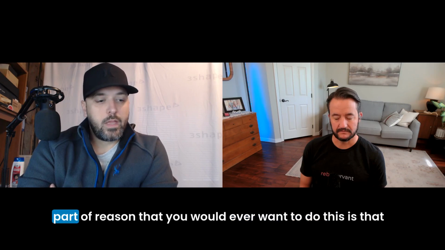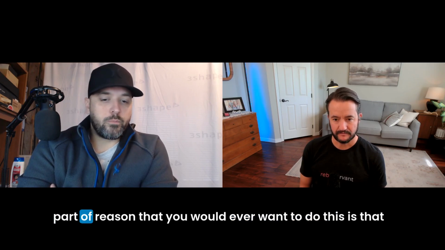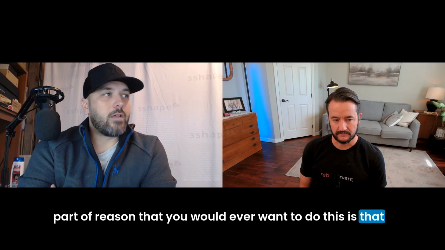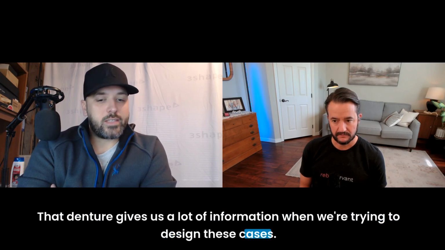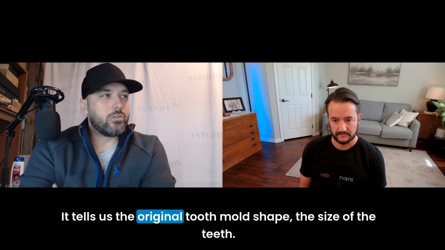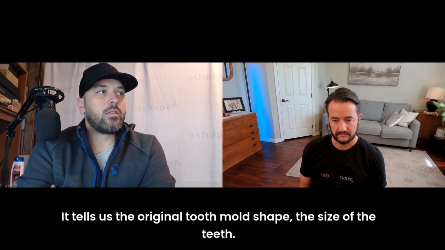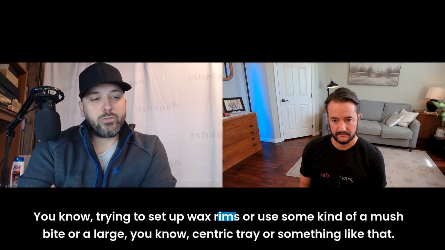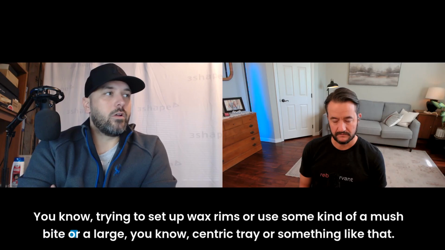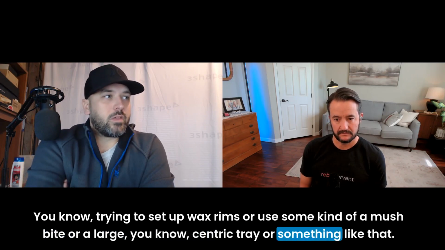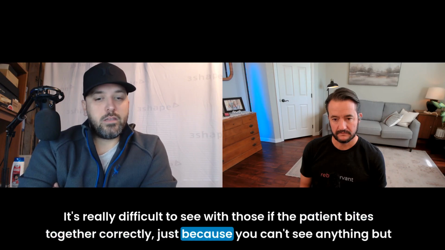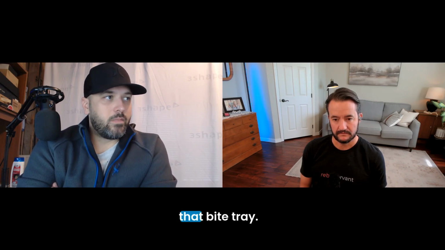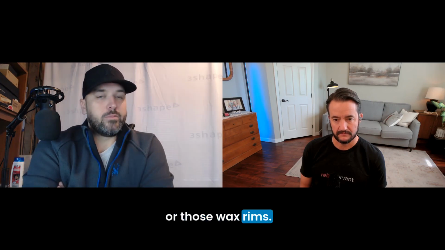Yep. So part of the reason that you would ever want to do this is that a denture gives us a lot of information when we're trying to design these cases. It tells us the original tooth mold shape, the size of the teeth. It gives us a better bite. Trying to set up wax rims or use some kind of a mush bite or a large centric tray or something like that, it's really difficult to see if the patient bites together correctly, just because you can't see anything but that bite tray or those wax rims.